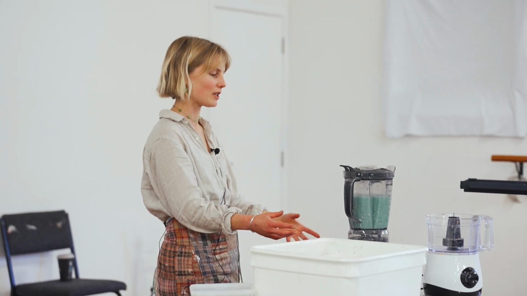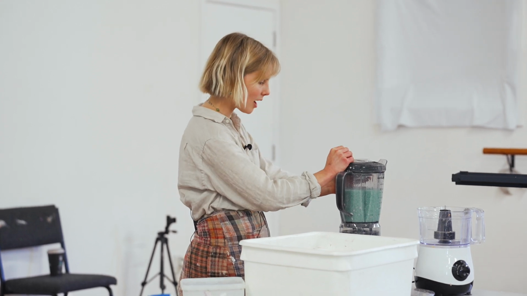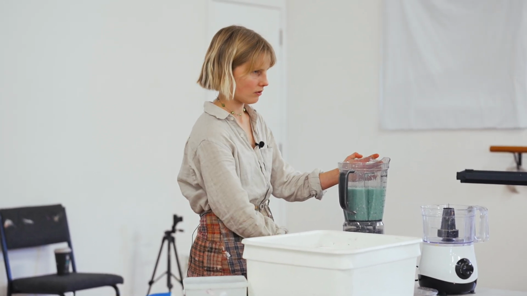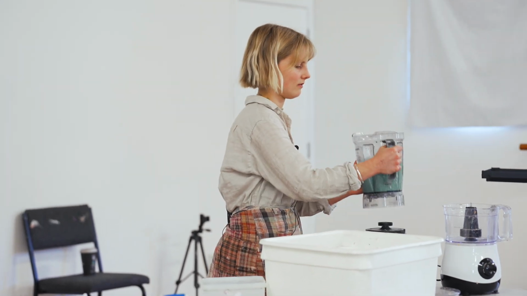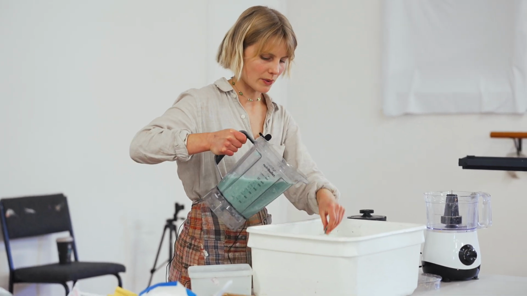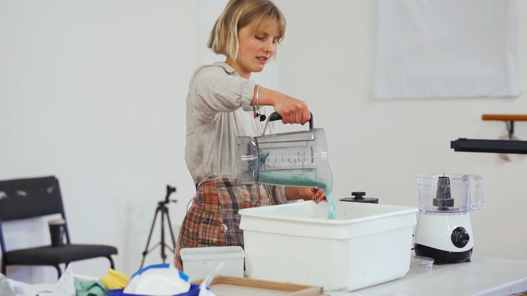I can tell that it's blended because you actually start seeing little bits of fluffy pulp coming up. But you can keep going and make it really smooth, or you can just do a few blends for a bit of chunkiness. So I don't know, I've got a colour here. And it's always going to dry a bit lighter than what it is wet.